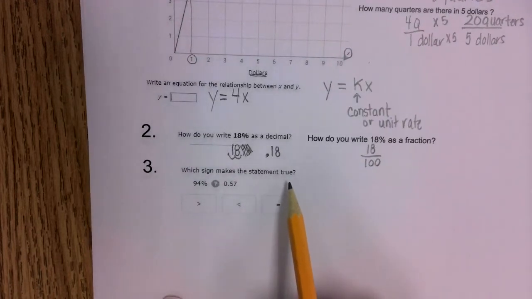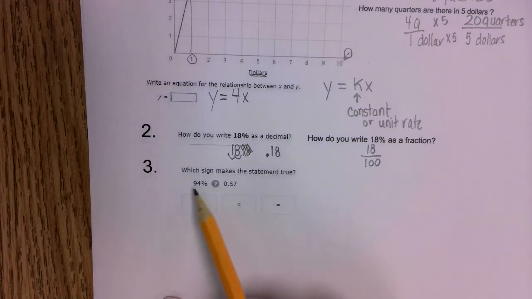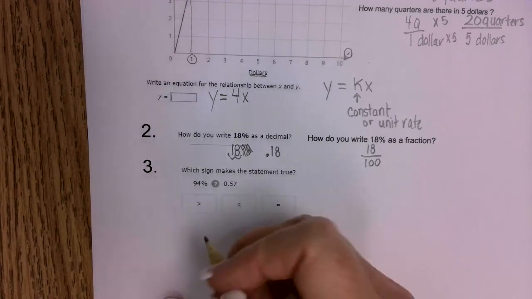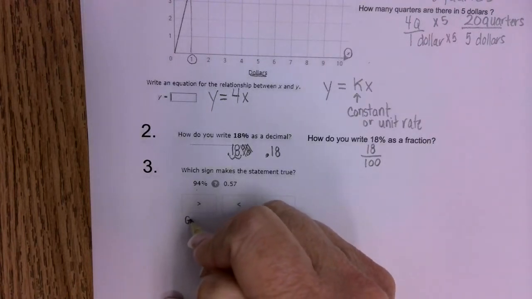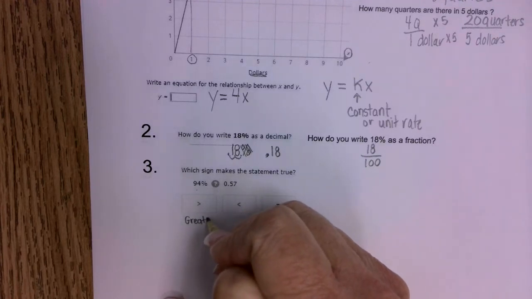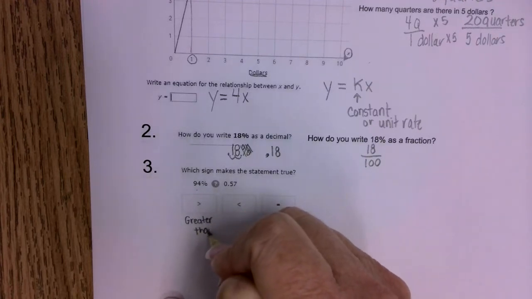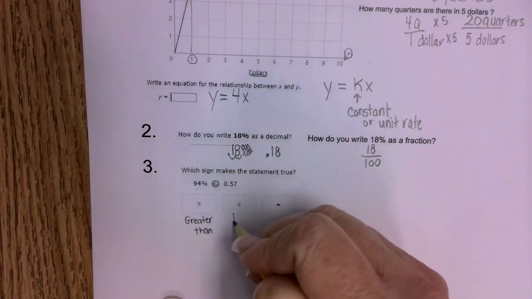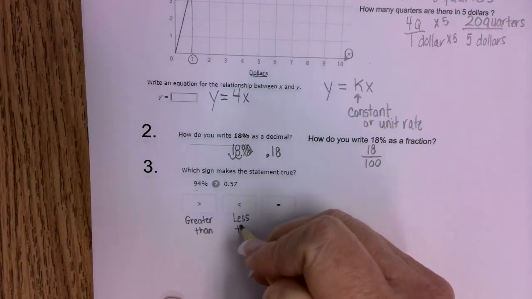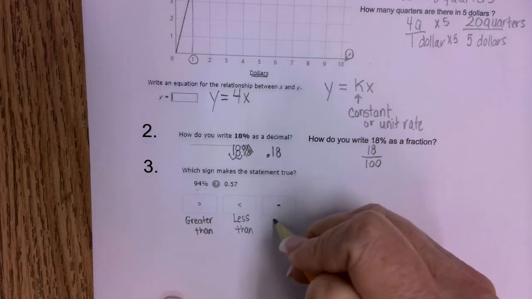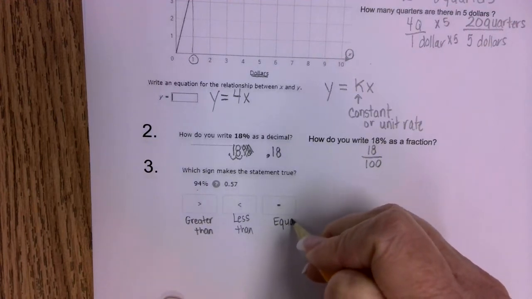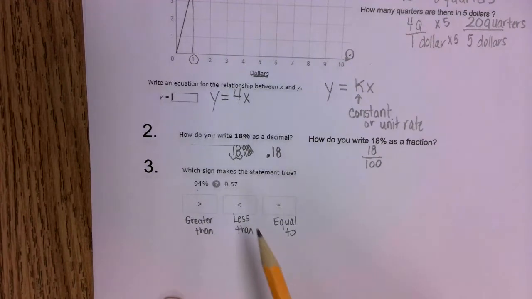And then which sign makes this statement true? So we have 94% and we have 57 hundredths. And this sign means greater than. This sign means less than. And this sign means equal to. So we're trying to compare 94% and 57 hundredths.